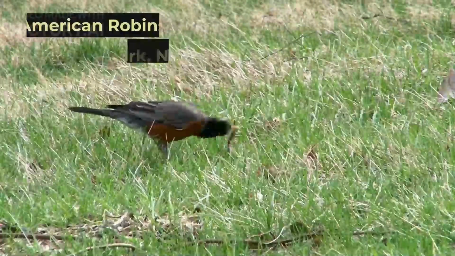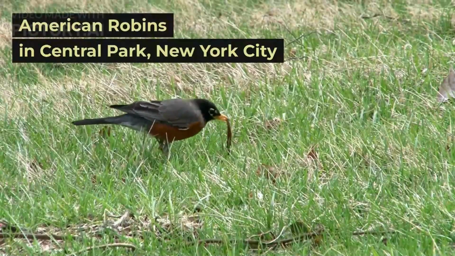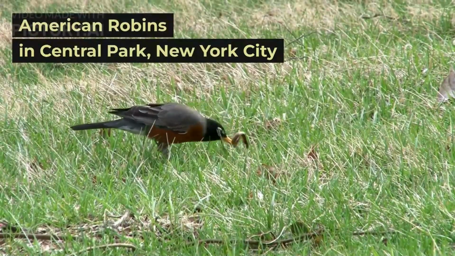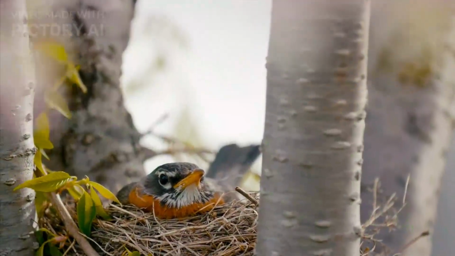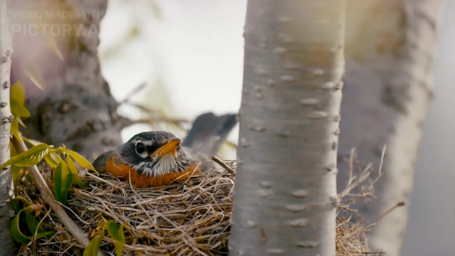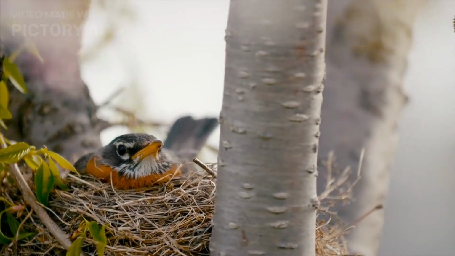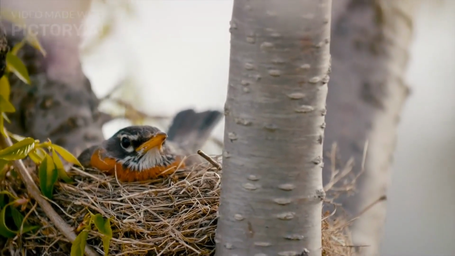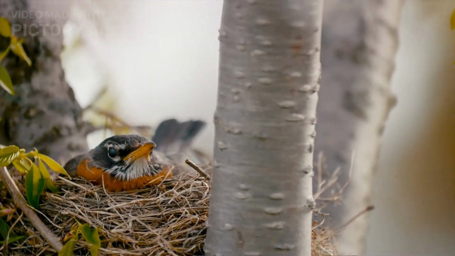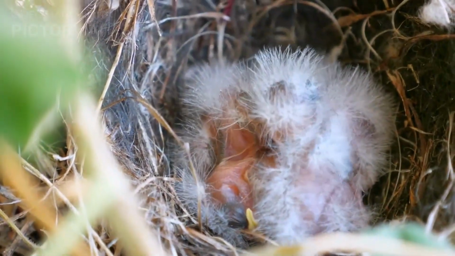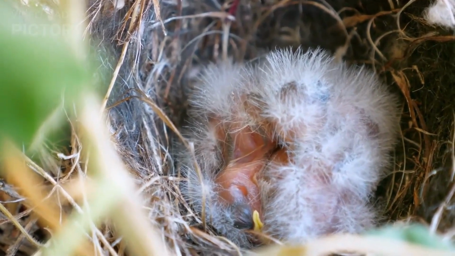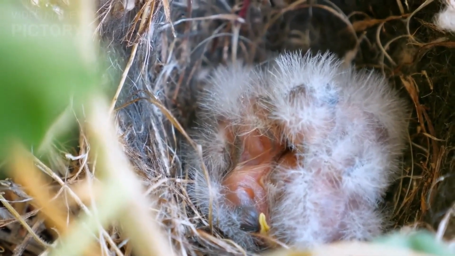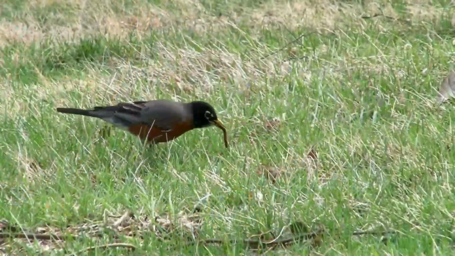As an example, let's focus on a population of American robins that reside in Central Park, New York City specifically. This population consists of all the American robins living within the boundaries of Central Park.